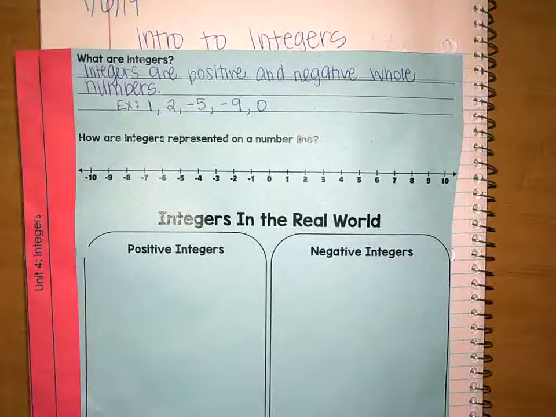So fractions and decimals are not integers. So anytime you're talking about specifically integers, you're only talking about whole numbers. No decimals, no fractions.